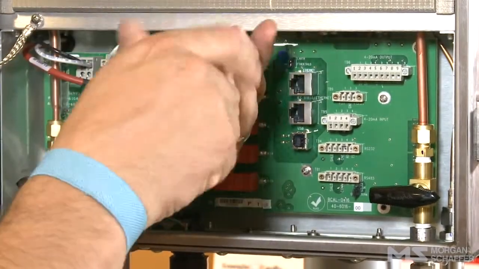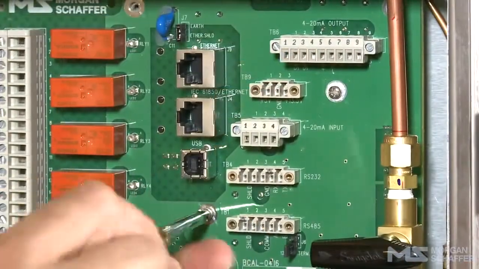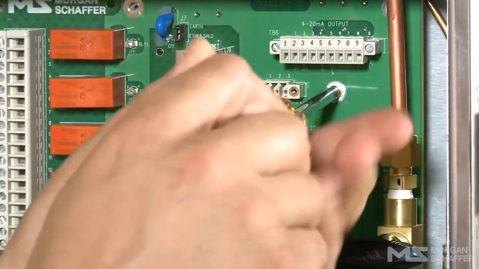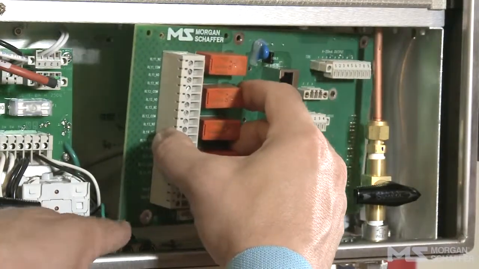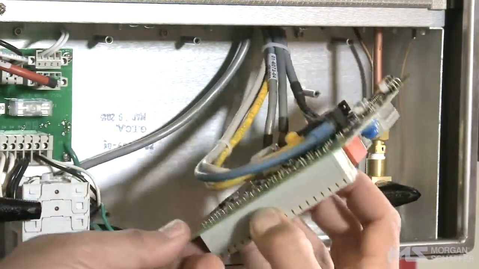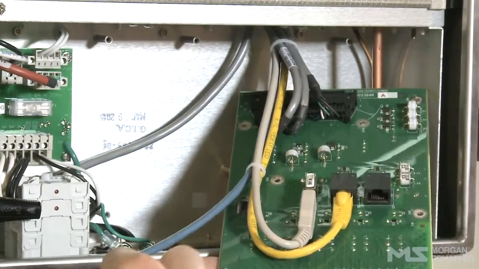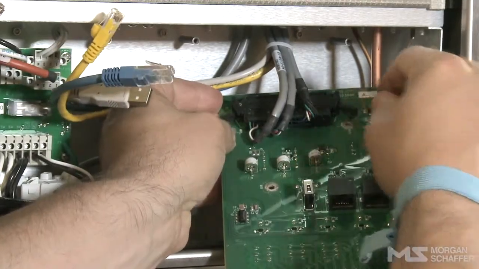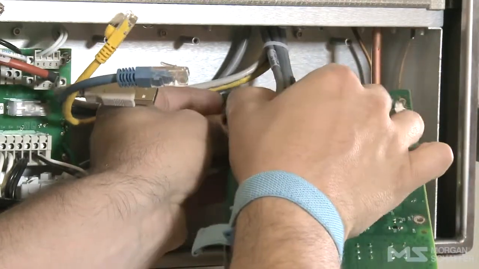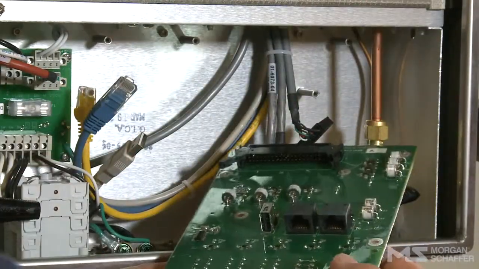Remove the 7 screws that are holding the card in place. Gently pull on the electronic card so that you can unplug the cables behind it. Disconnect the 2 Ethernet cables, the USB cable, as well as the 40-position connector. Completely remove the old electronic card and replace it with the new one.